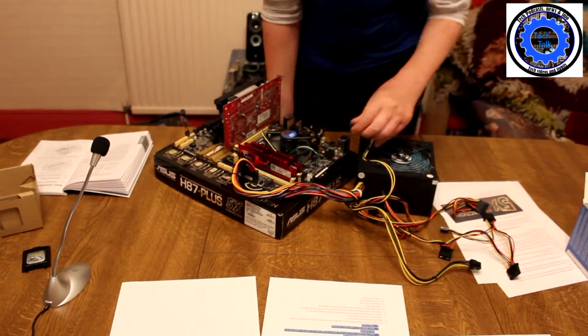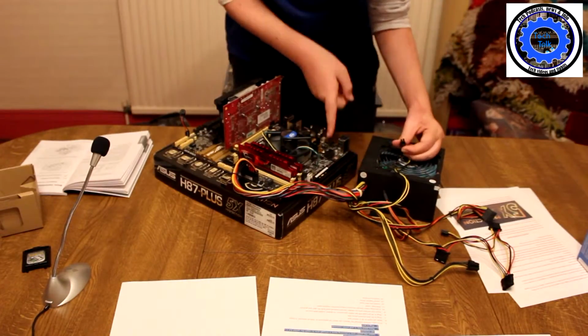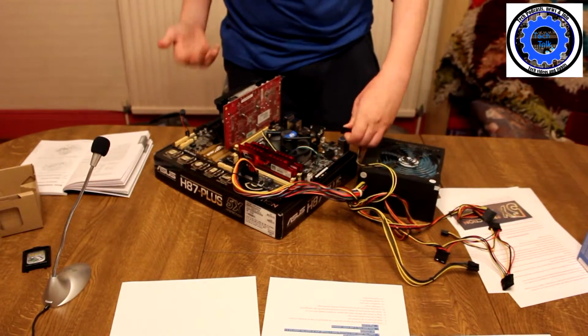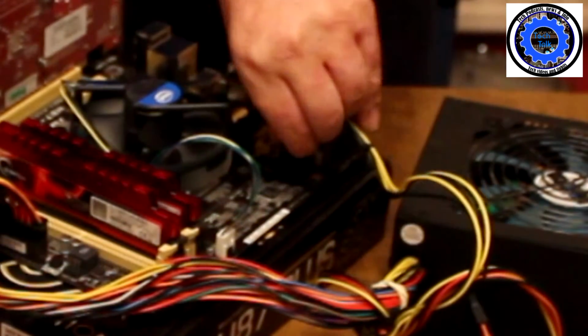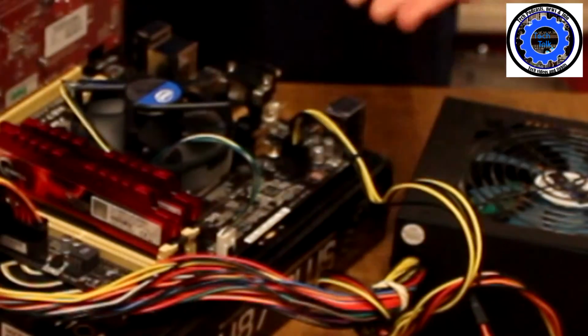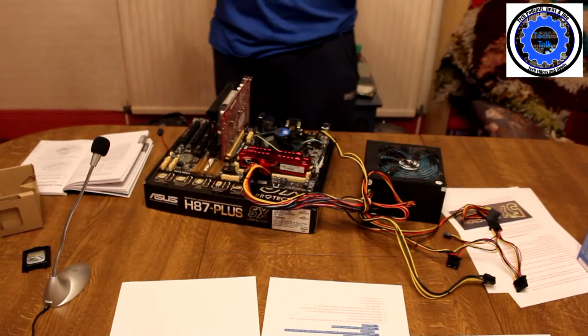Find it and then just find this little thing which is called eATX 12 volts, so it's extra ATX power. And just again, same thing, just plug it in. This time this one did click. So now we're ready to do our test bench.